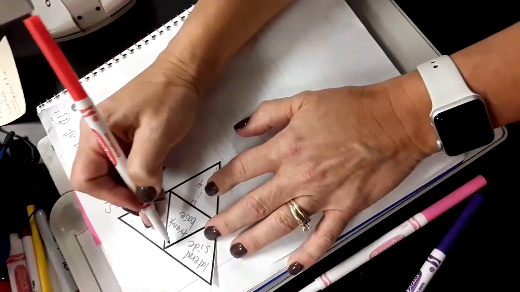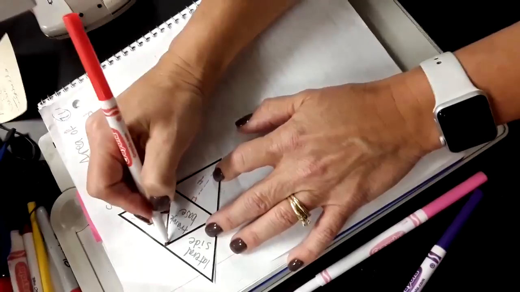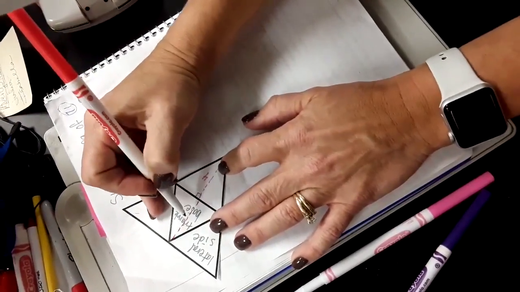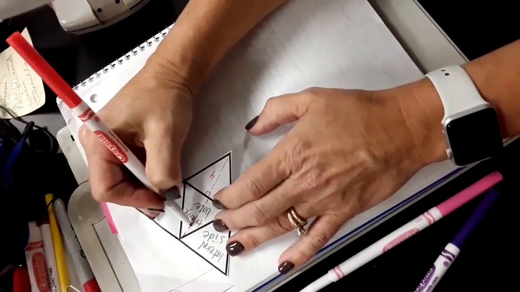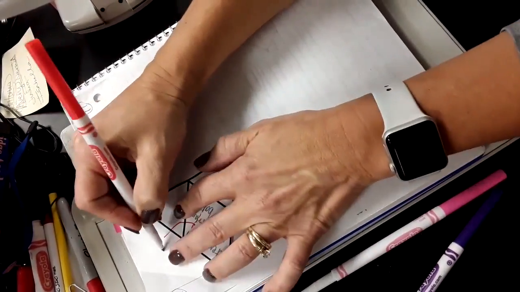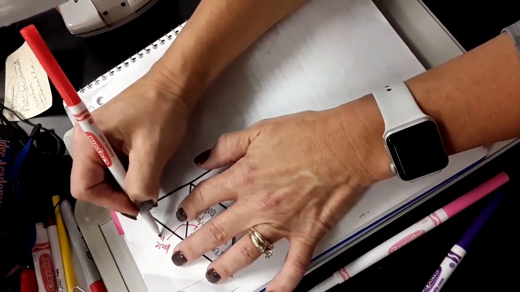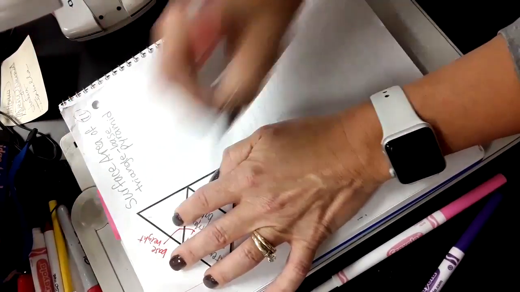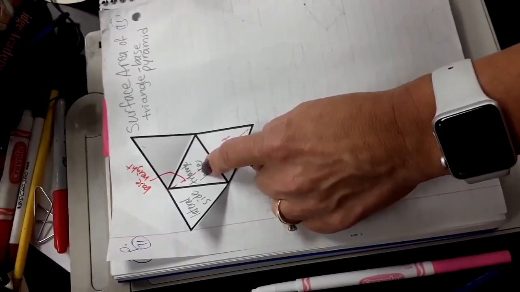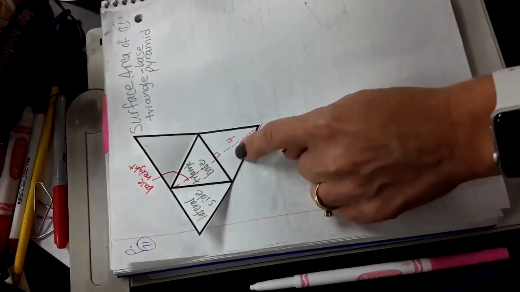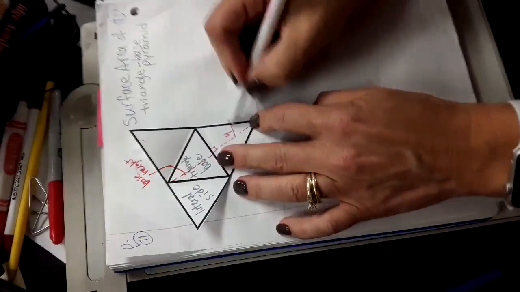So the base height is right here. Base height. Okay, so we're just kind of labeling things so we know. Lateral side, triangle base, base height, slant height. I forgot to have you write that.